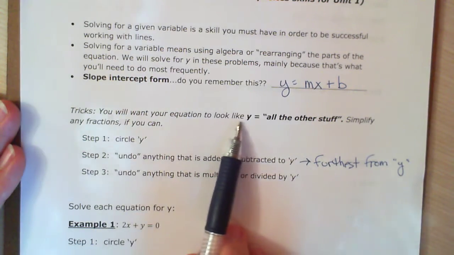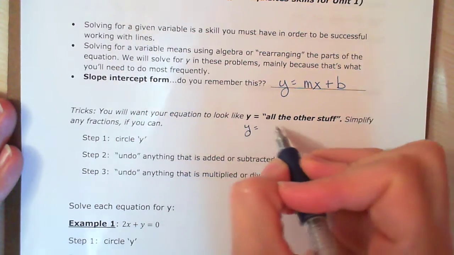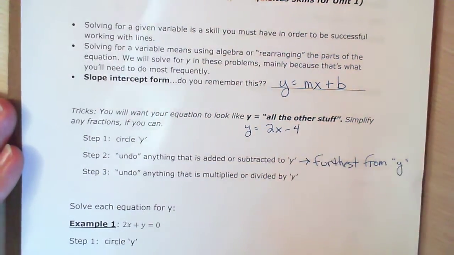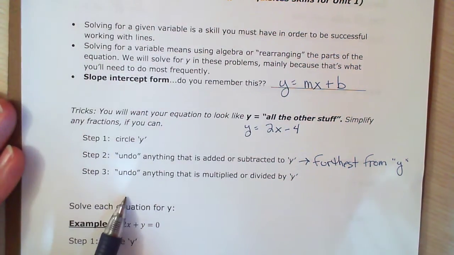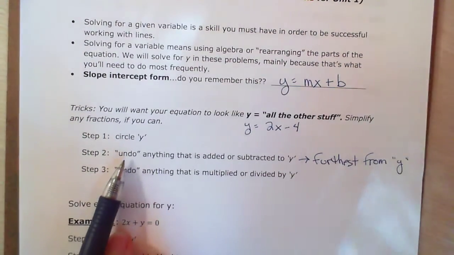You will want the equation to look like this. Y on one side, I'll put an example under it, and all the other stuff on the other side. Simplify any fractions if you can. Here's our steps that we're going to do. Circle y to start to remind us what we're solving for.